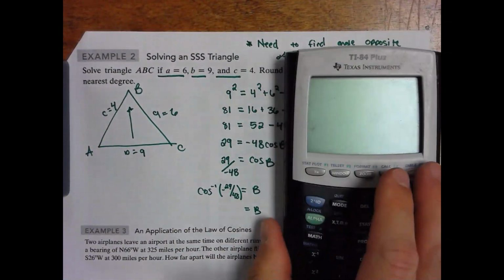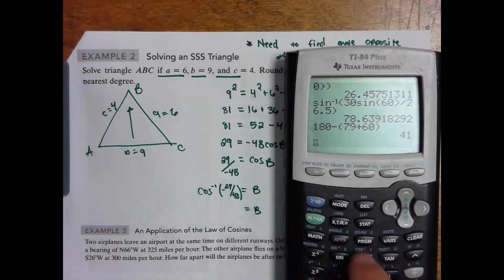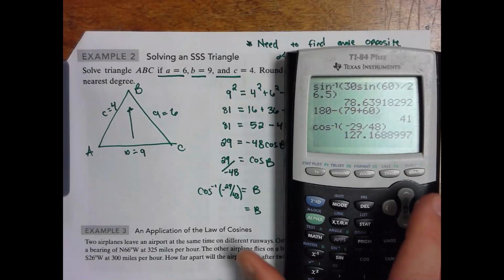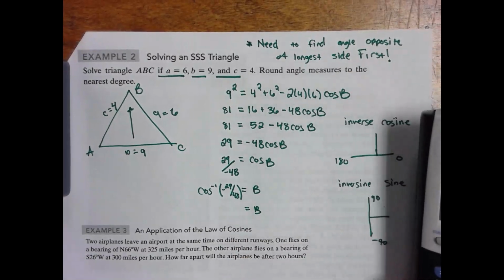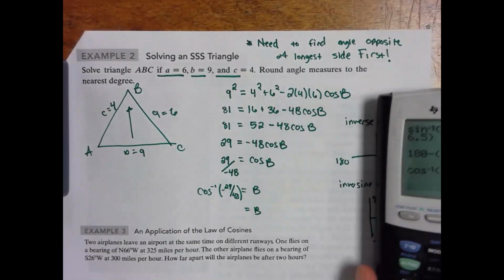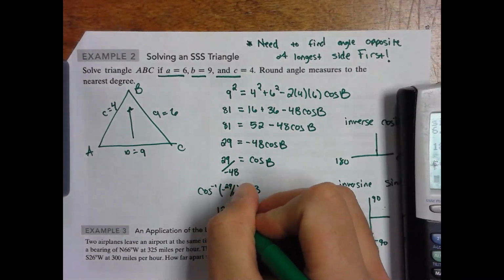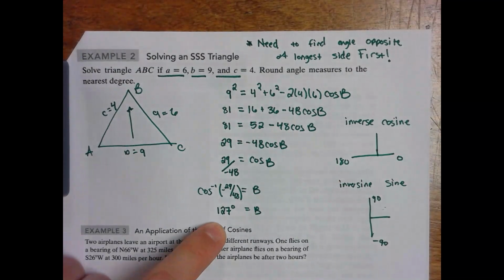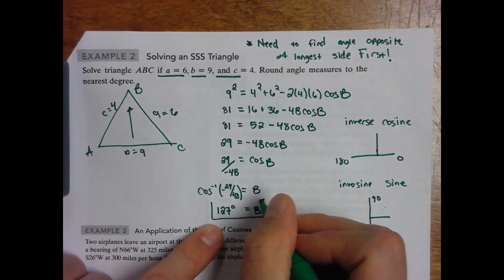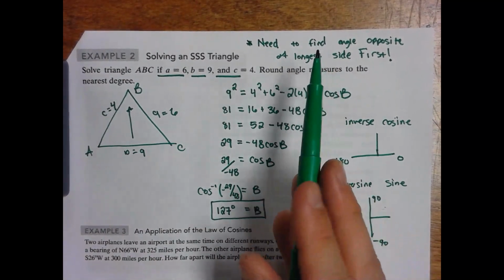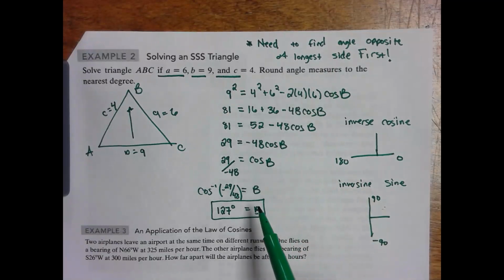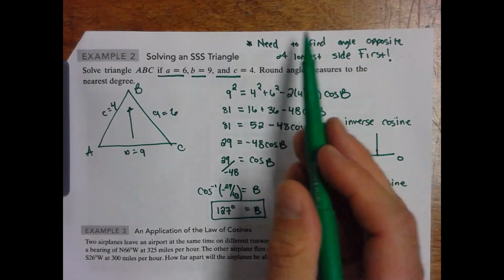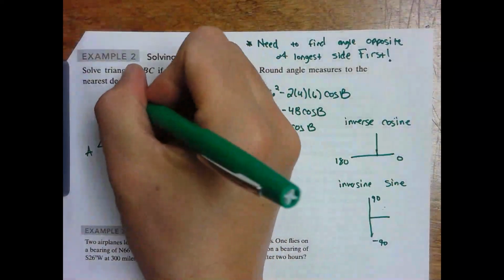And that ends up being inverse cosine of -29 divided by 48, 127 point something. Rounding angles to the nearest degree, so 127 degrees. Okay, and that's what I mean about getting that obtuse angle. We're only going to get the obtuse angle from the inverse cosine, not from inverse sine. So if you forget about this, you can get lucky and you might get this angle to be 127, but it's not going to always be the case. Okay, so again, commit to knowing this. Find that largest angle first.